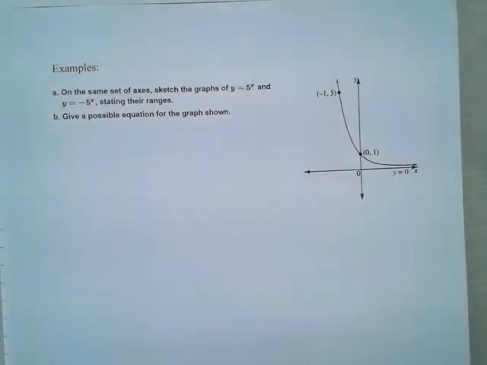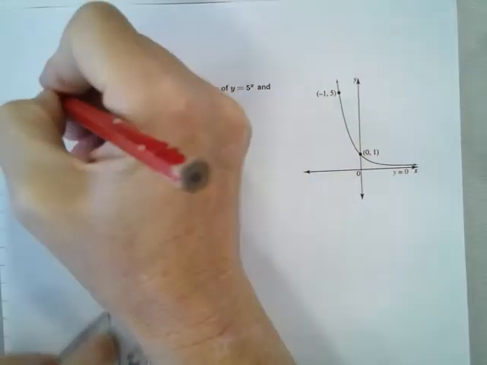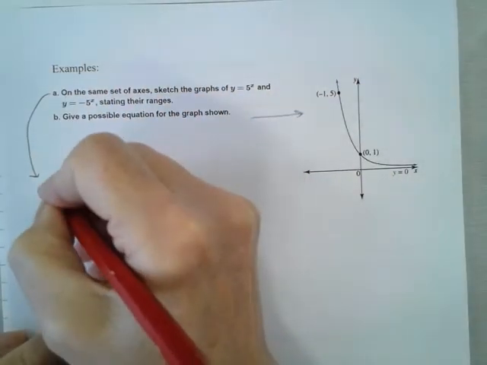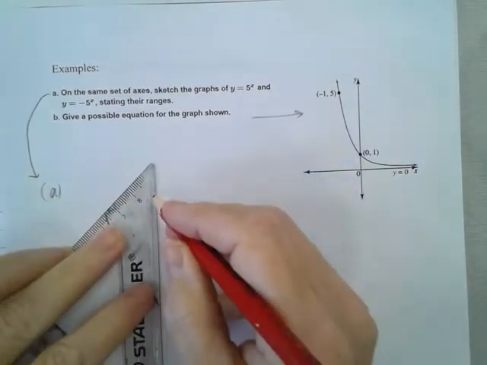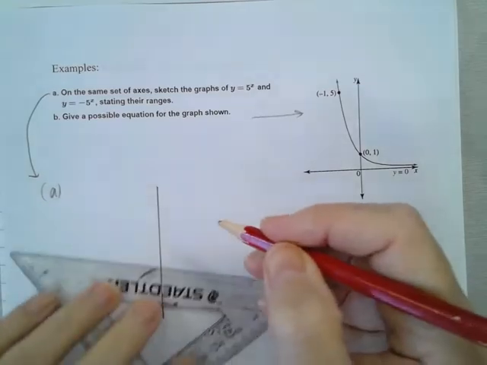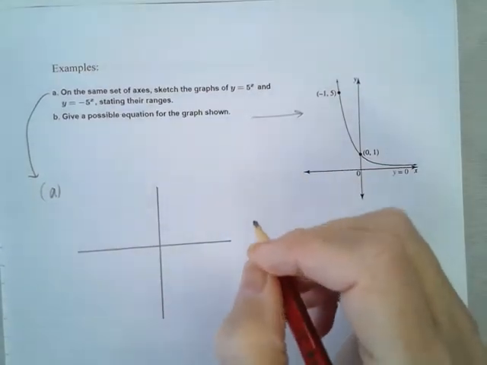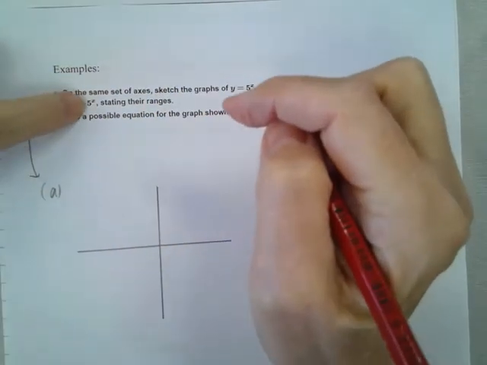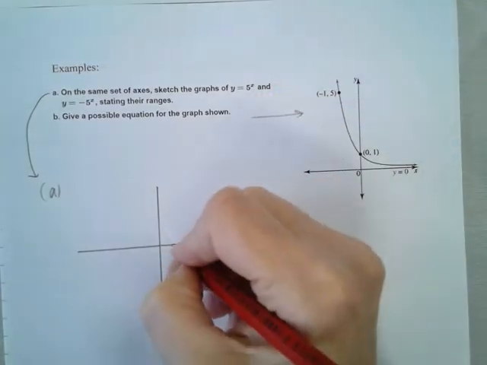Okay, here's some more examples for exponentials. So A, I'm going to do right here. This graph goes with B. So A we'll do right here, and it says, I have a really dull pencil, but we'll live with it. It says, on the same set of axes, graph y equals 5 to the x, and y equals negative 5 to the x. So remember that negative is just sitting out there, and it's 5 to the x, and then make everything negative.